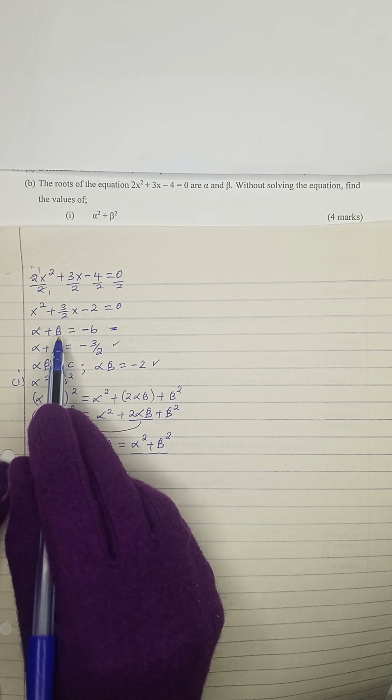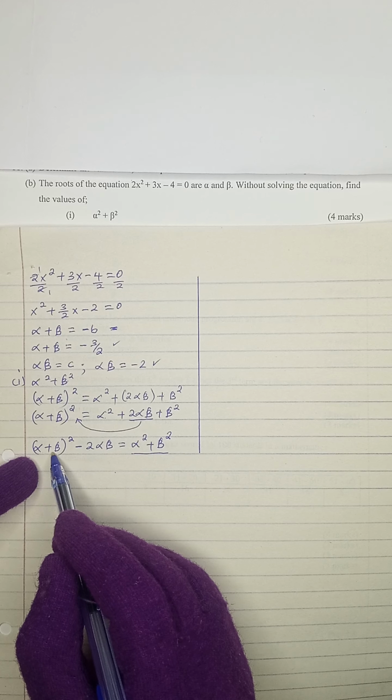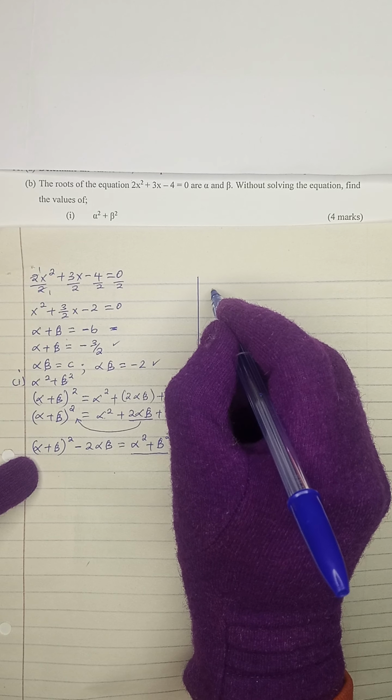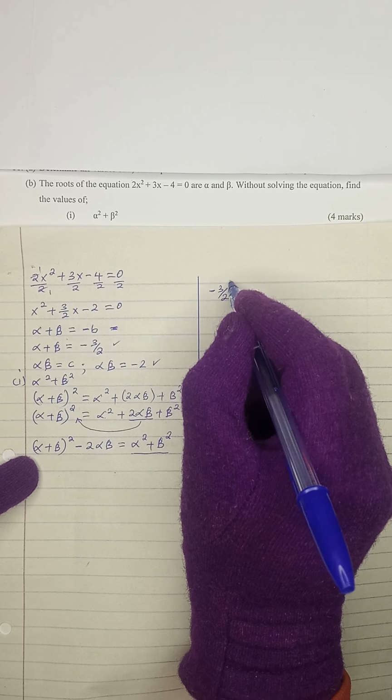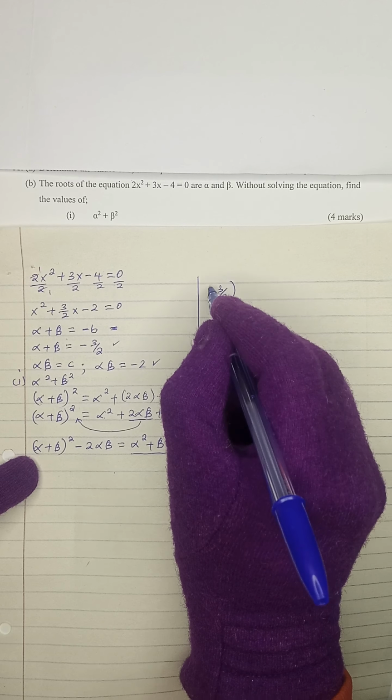Looking at this question, we had already read out the sum. Our sum is negative 3 over 2. So we'll just say here alpha plus beta, that is negative 3 over 2 squared, then minus 2 into the product. We had already said the product is negative 2.